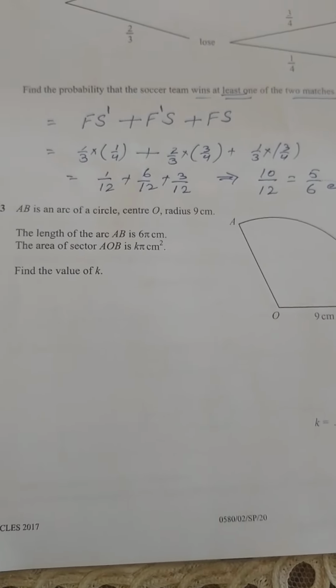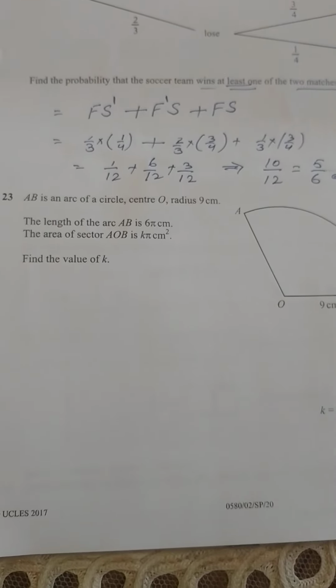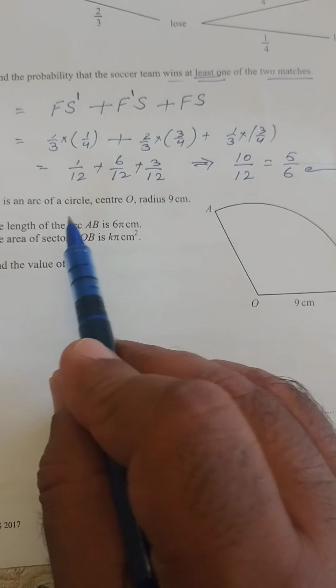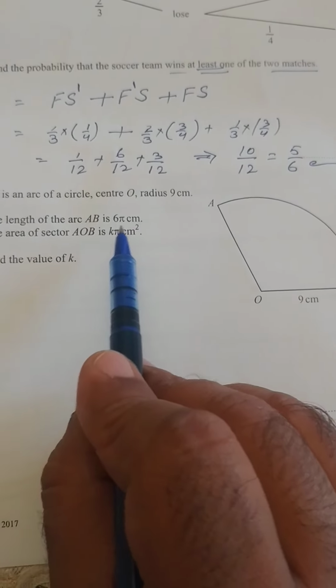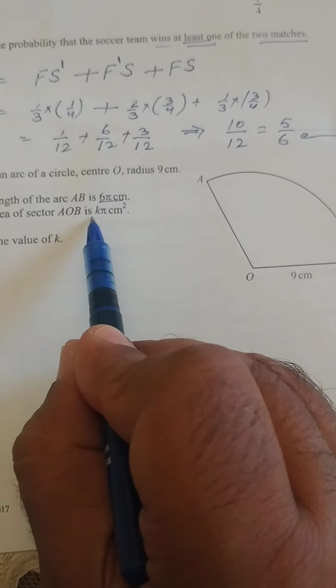AB is an arc of a circle. AB is an arc of the circle with center O. Radius is 9 centimeter. The length of the arc AB is 6 pi. It means arc length is 6 pi. Area of the sector is this.